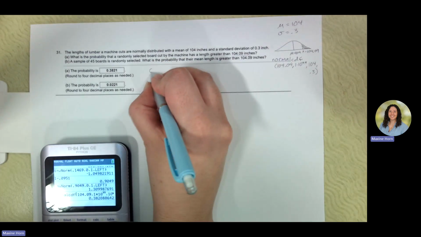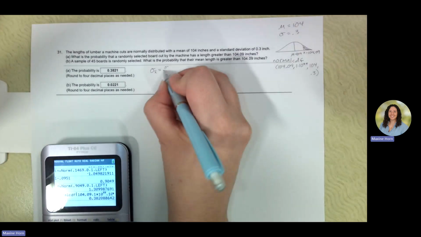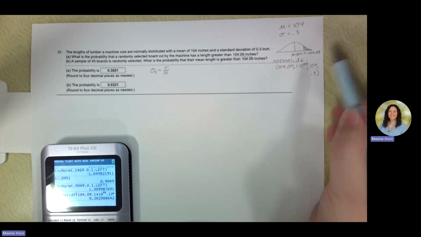So we're not looking at all of them. We're only looking at a sample of 45 of them. Okay, so this is where we have to use some of those other formulas that we've learned. We're going to start by finding the standard error of the mean, right? So our standard error of the mean, that's our standard deviation over the square root of n. Once we find that, we're going to use that value to find the corresponding z-score so that we can then find the area to the right of it.